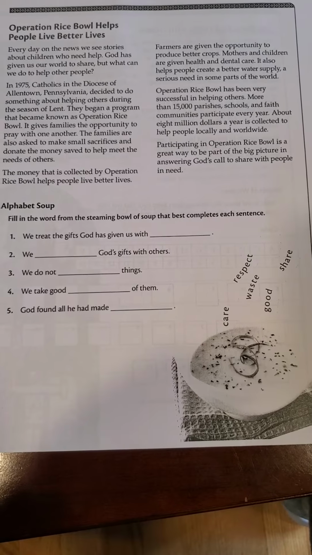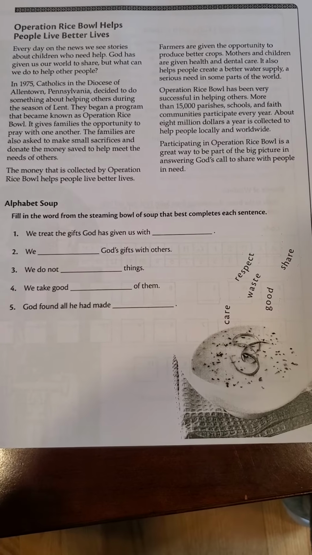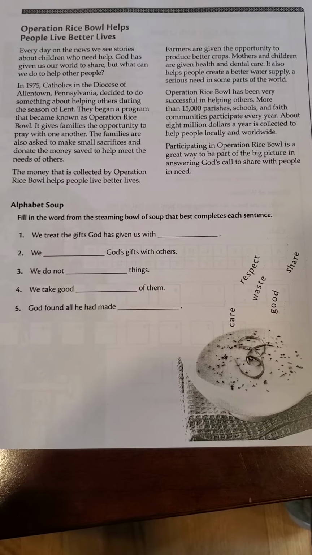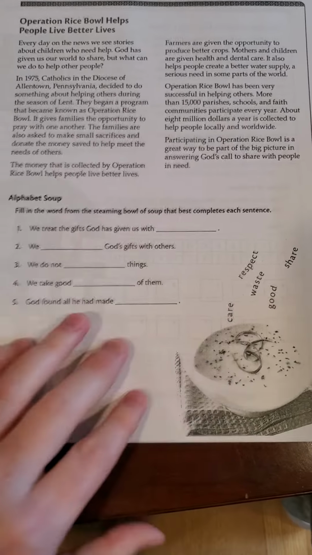And you're going to write those words on the line. There's only 5 words and there's only 5 lines. So once you use a word, make sure you cross it off so that you know you've used it already.